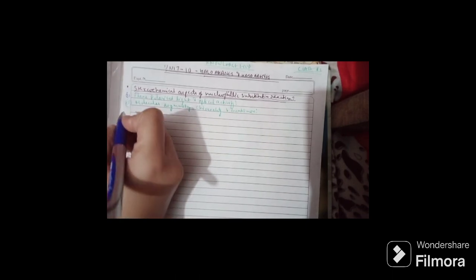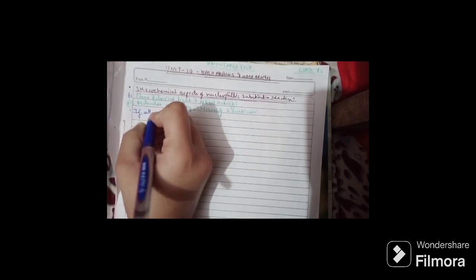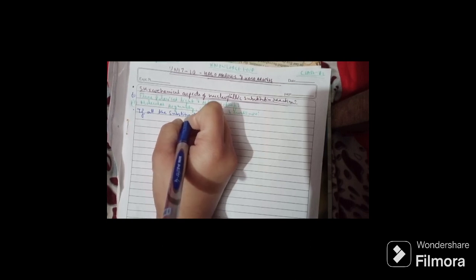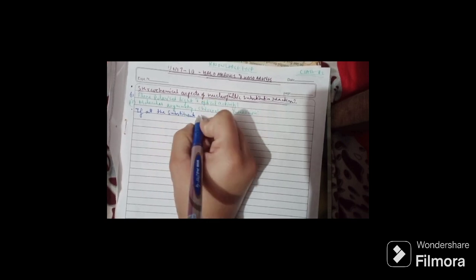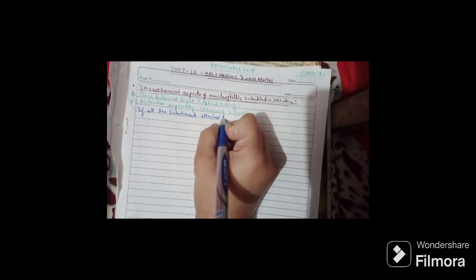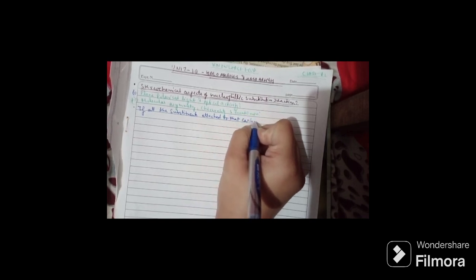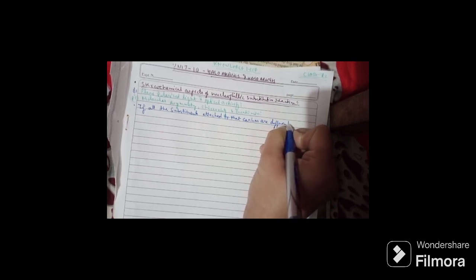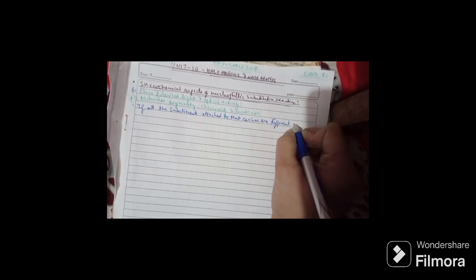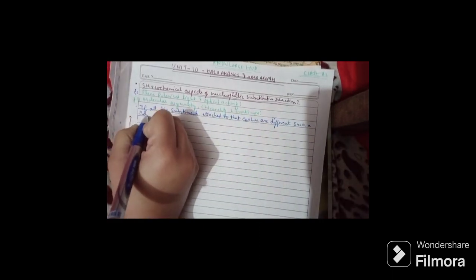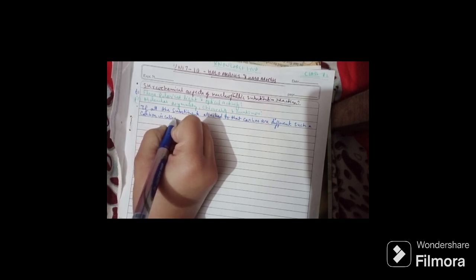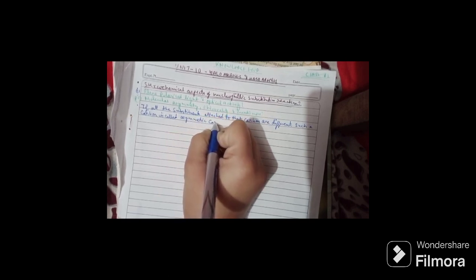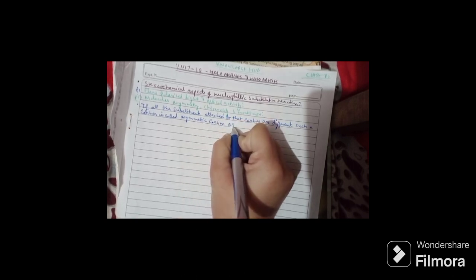If all the substituents attached to that carbon are different, such a carbon is called asymmetric carbon or stereocenter.